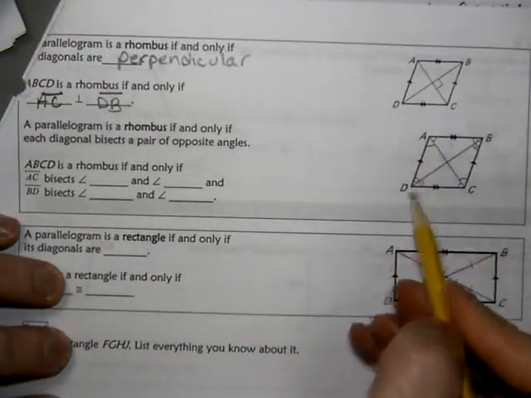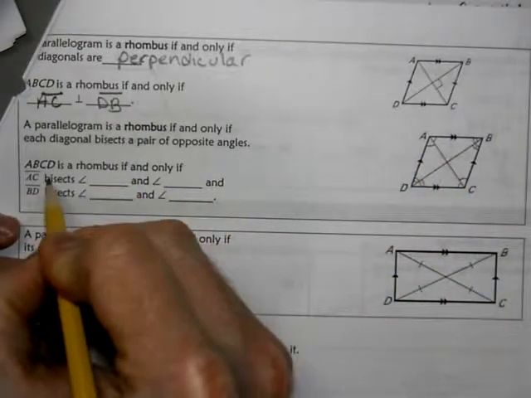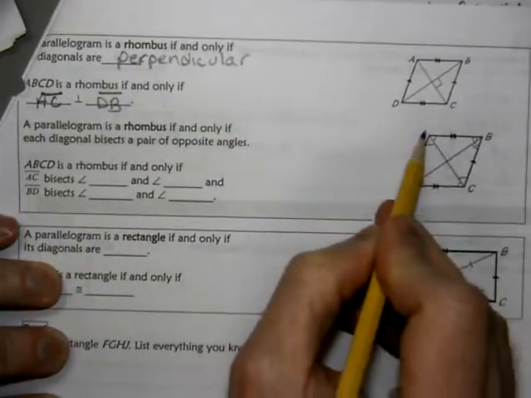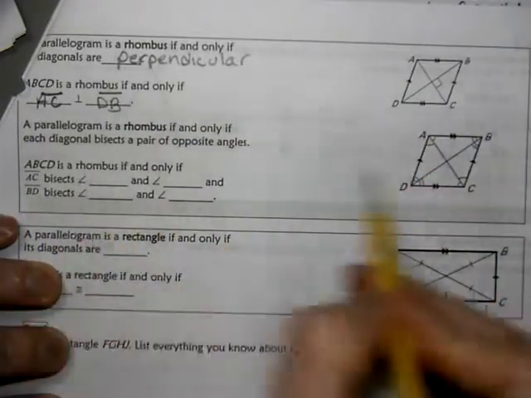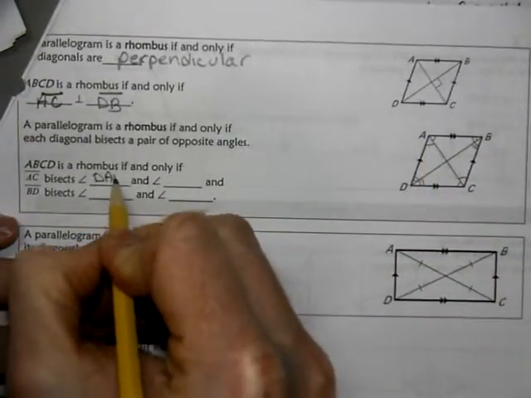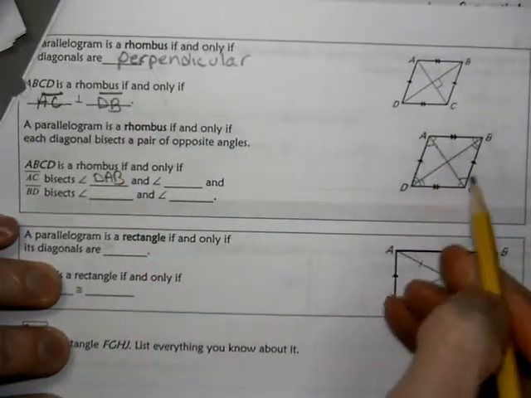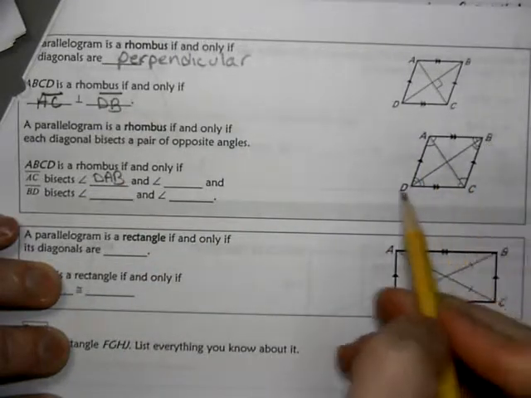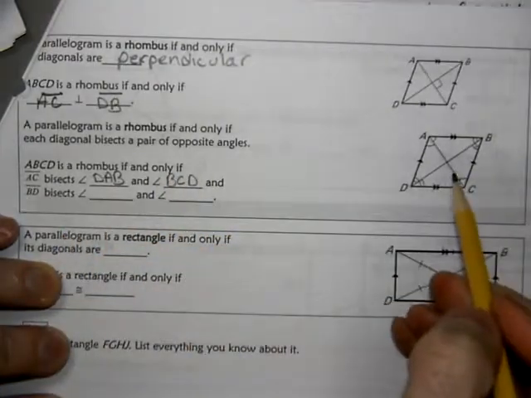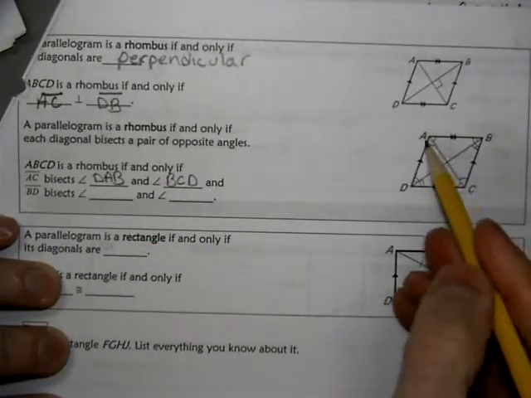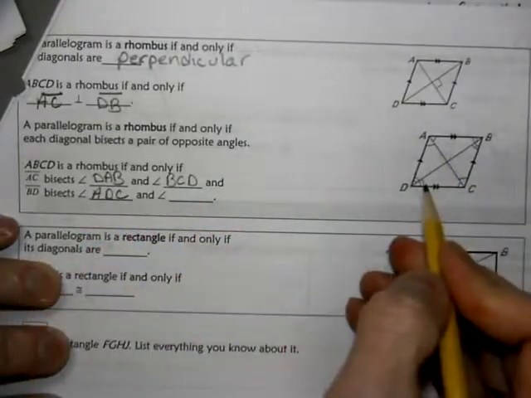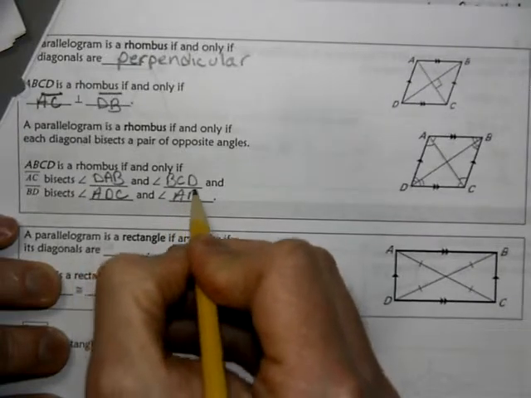So segment AC, that's this one, is bisecting DAB, and it's also bisecting BCD. BD bisects ADC and also bisects angle ABC.